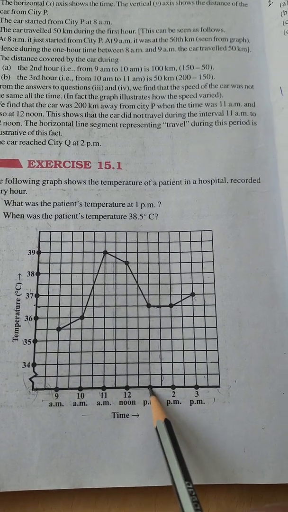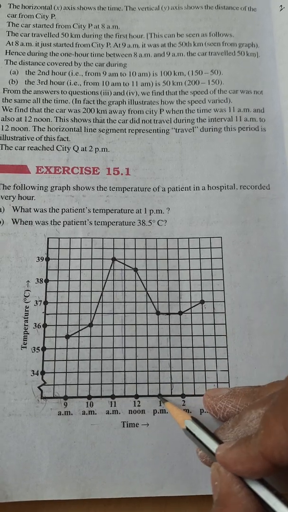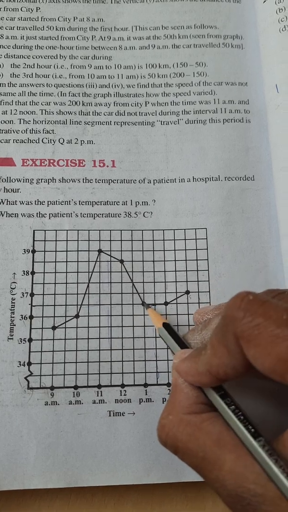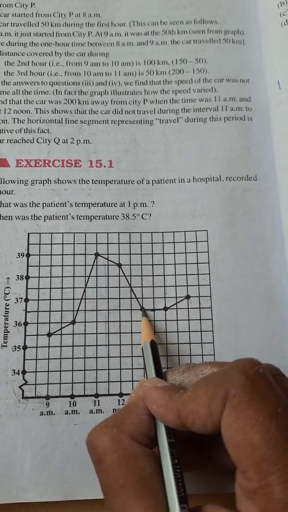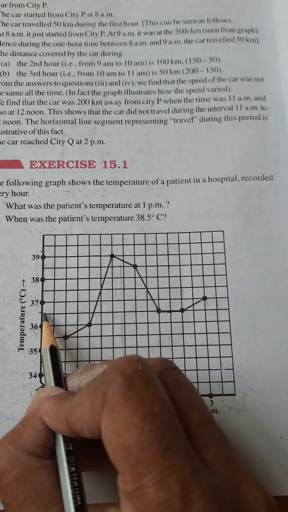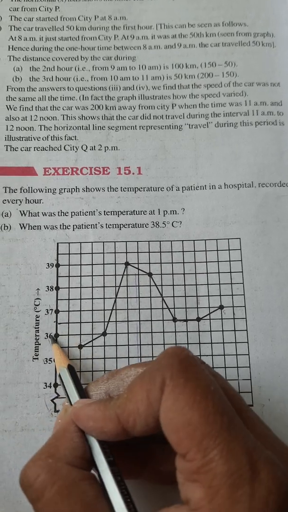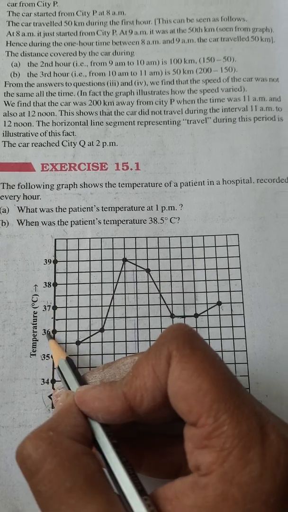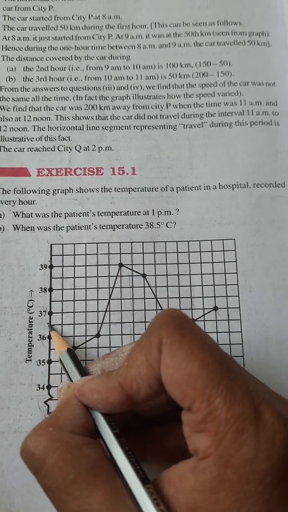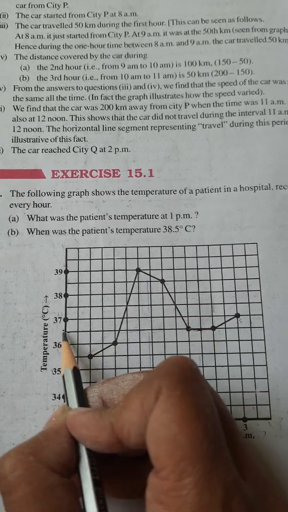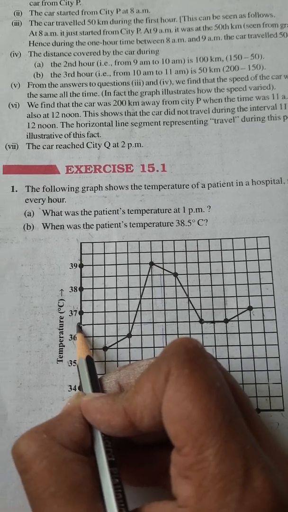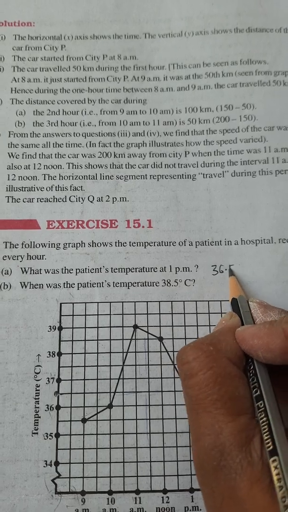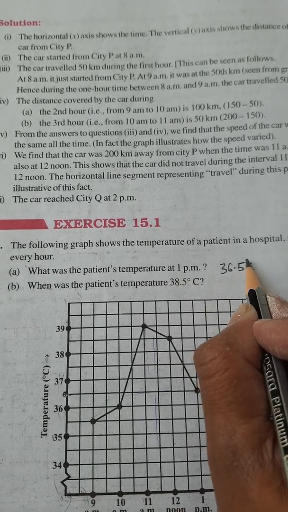So how can we read this line graph? From 1 p.m. go in the upward direction. We are seeing here this dot. From this dot, draw a perpendicular line to the y-axis. It is coming here, between 36 and 37. This is temperature in degree centigrade. Between both the values, the value must be 36.5. So at this point temperature will be 36.5. So the answer of the first one is 36.5 degree centigrade.